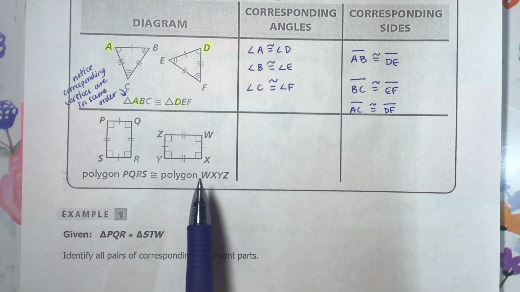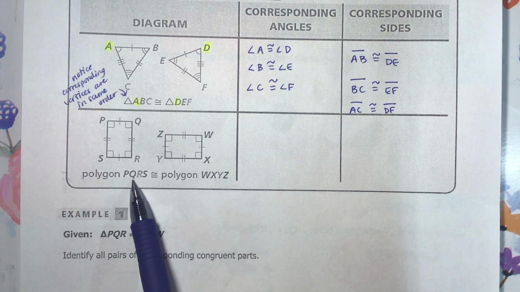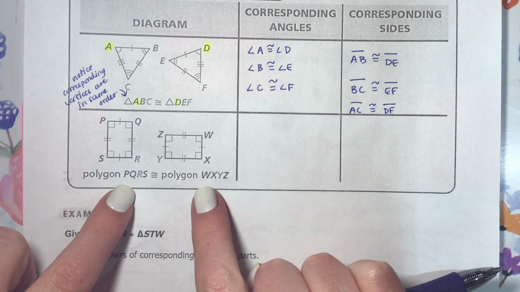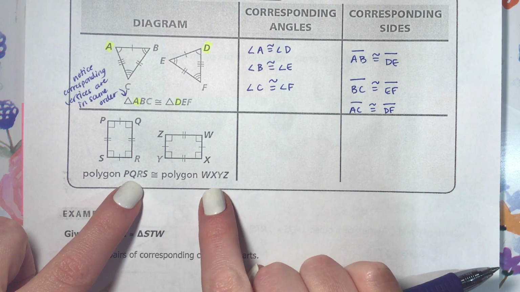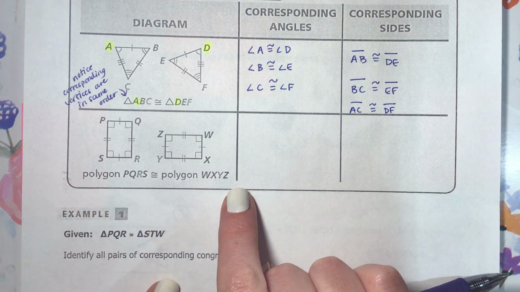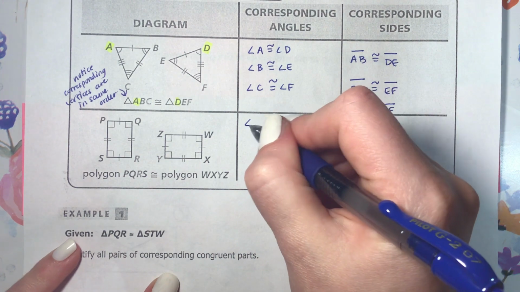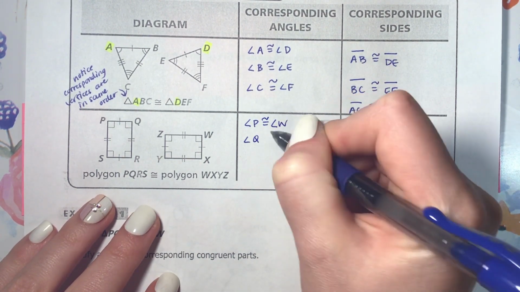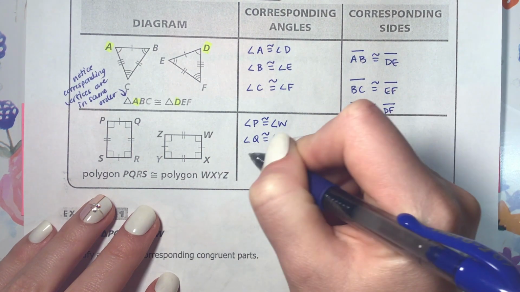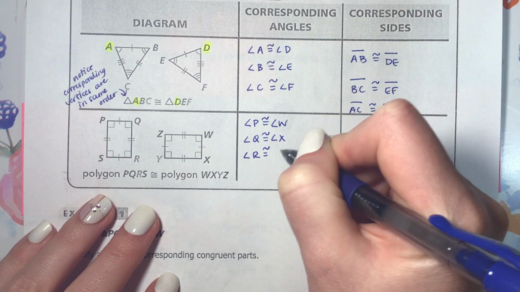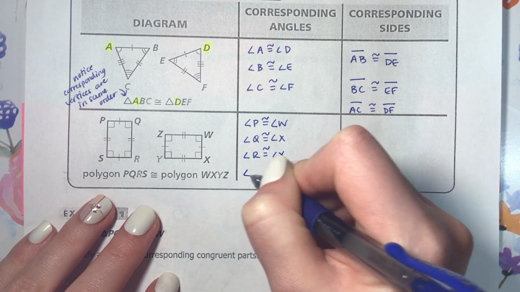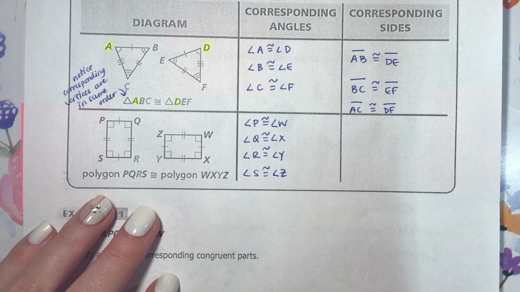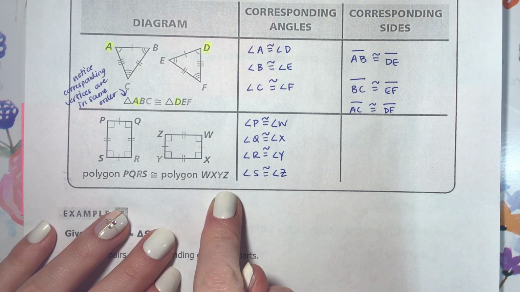So P is going to correspond with W. Q corresponds with X. Notice how it's the first one in each listing, the second one, third, and fourth. So that's how we're going to correspond those. So corresponding angles, angle P is congruent to angle W. Angle Q is congruent to angle X. Angle R is congruent to angle Y. And angle S is congruent to angle Z. I got that straight from my congruency statement.